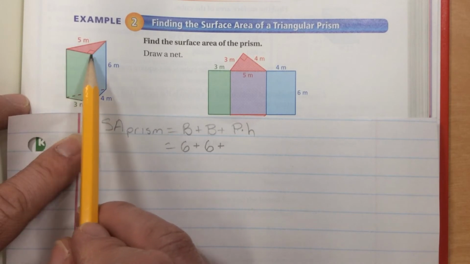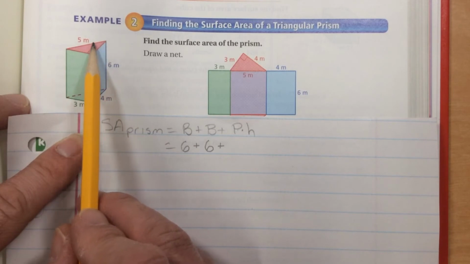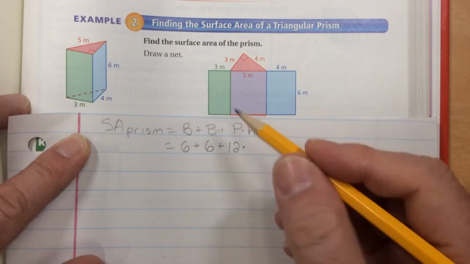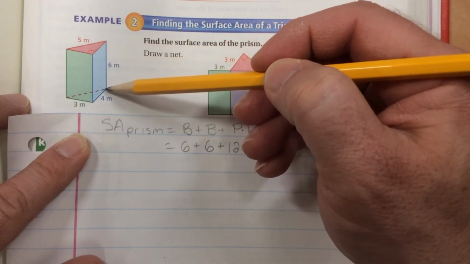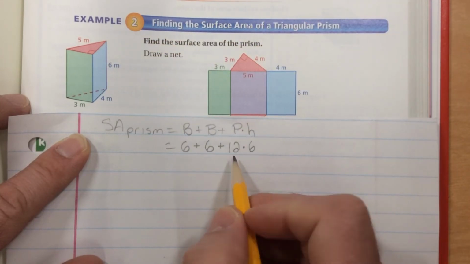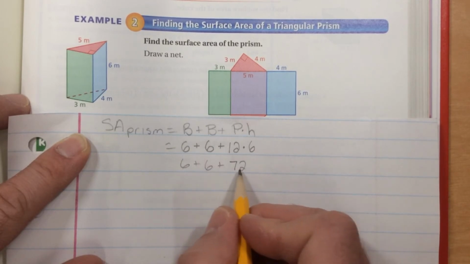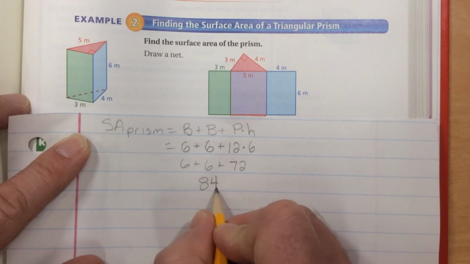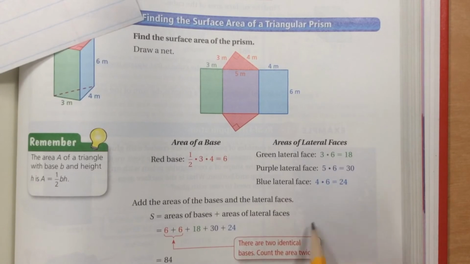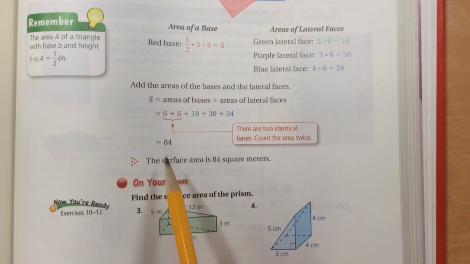So the perimeter is the distance I would walk around this triangle. 3 plus 4 plus 5, and 3 plus 4 plus 5 is 12. Times the height, and that's the distance between the bases. So the distance between the triangles is this 6 right here. 6 times 12 is 72, plus 6 plus 6. So 12 and 72 is 84 meters squared. And what did they get? Oh, they got, way down here, 84 meters squared.